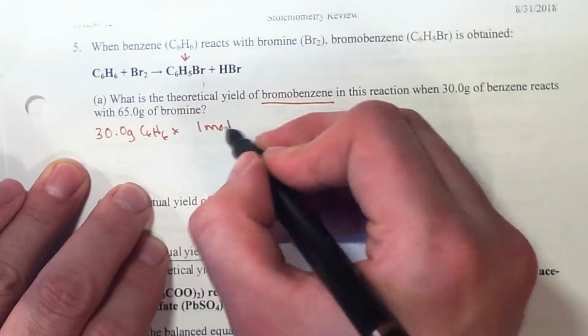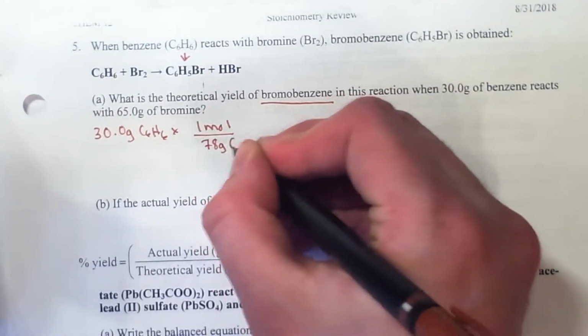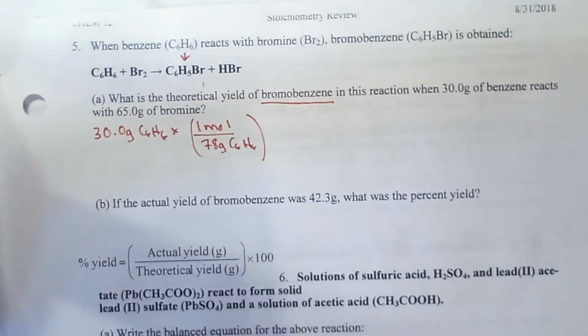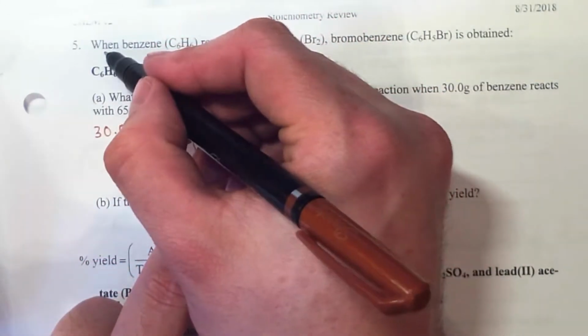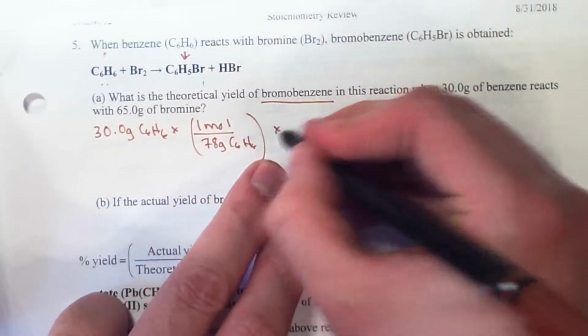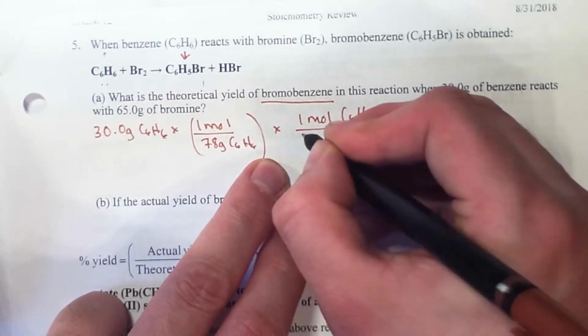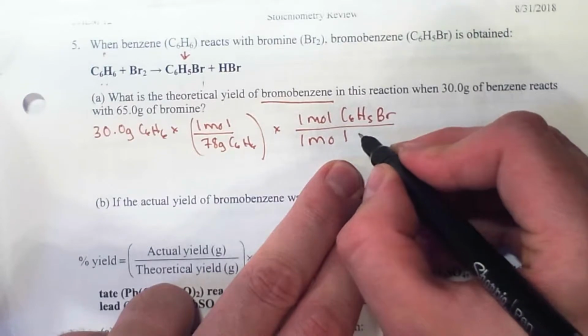We got to go to moles. Benzene is 6 times 12 plus 6. I am just giving you the rounded molar masses, but it's about 78 grams per mole for benzene. So I went from grams to moles, moles to moles. I have 1 mole of bromobenzene for every 1 mole of benzene.